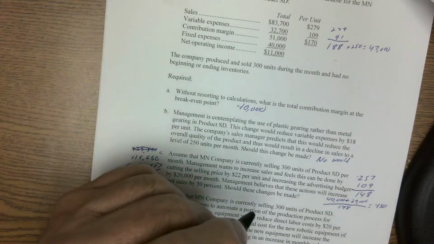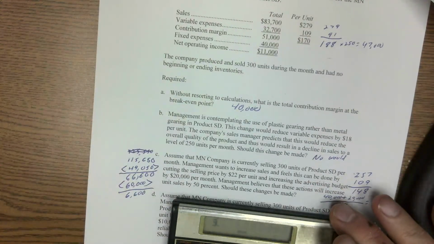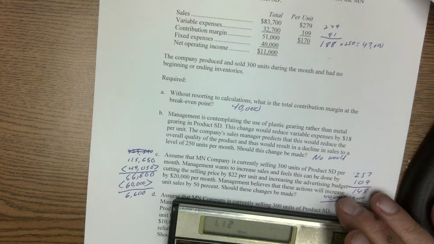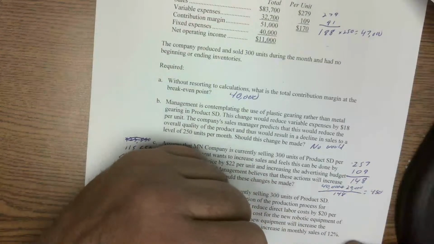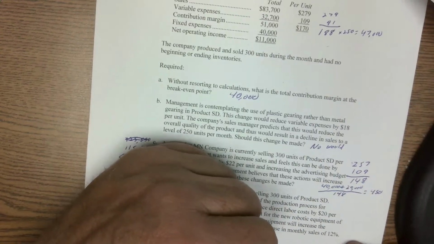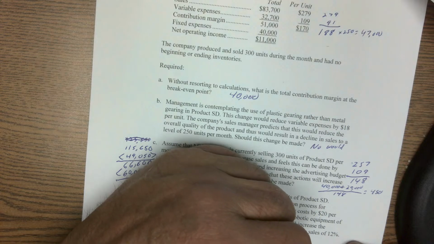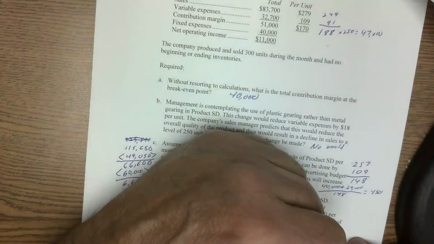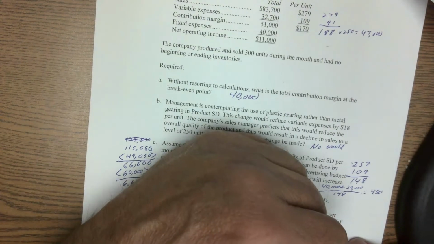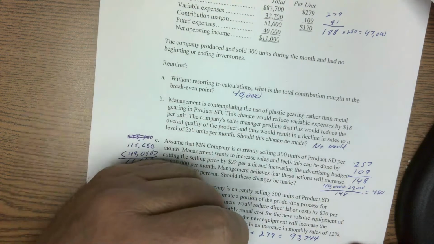Okay, so we're going to have 300 times 1.12. So we would now sell 336 units times 279. So our new sales would be 93,744. So far looking good.